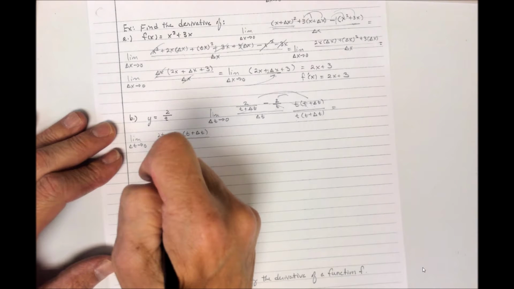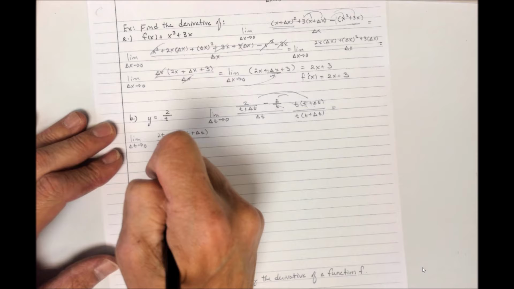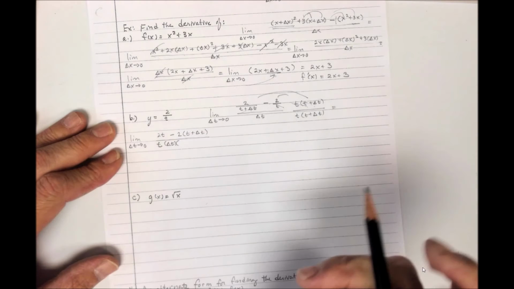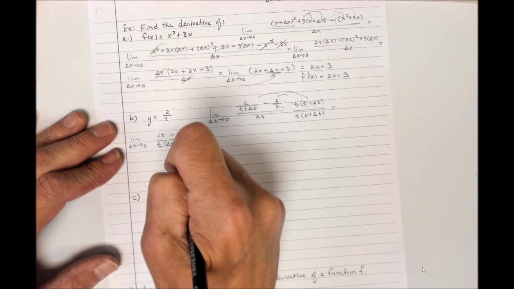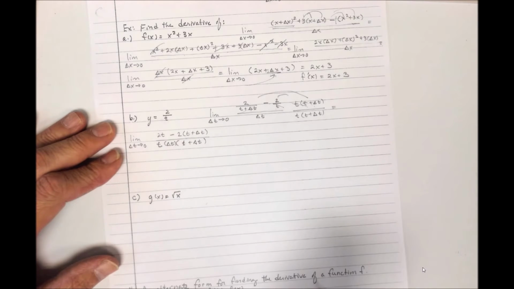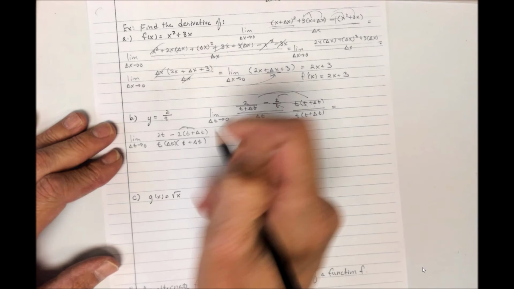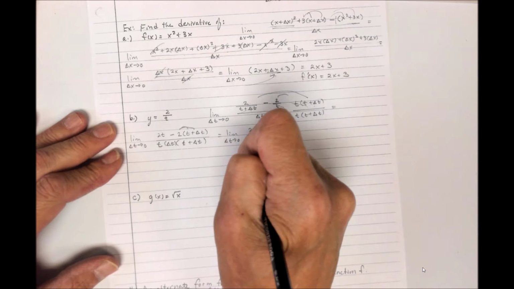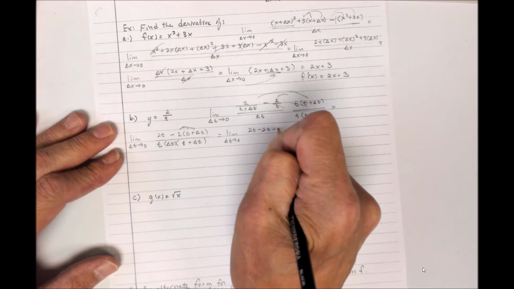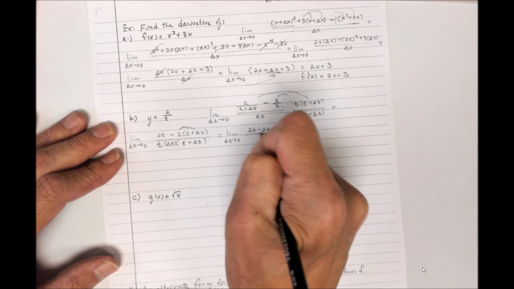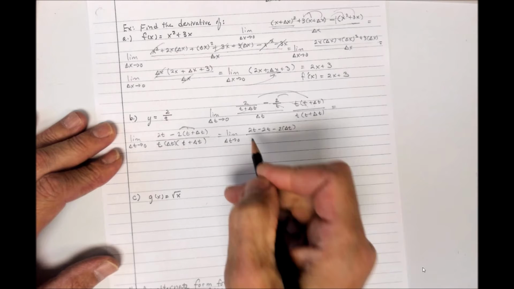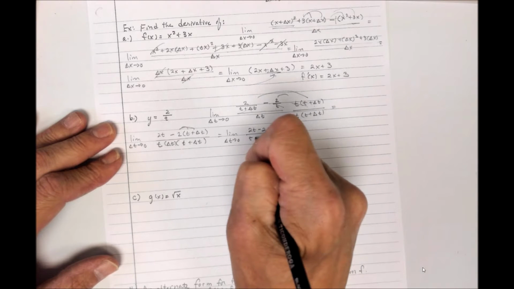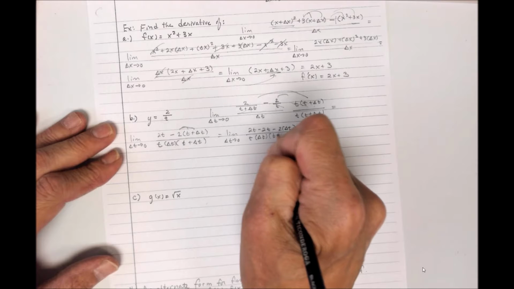I'll put the t first, times delta t times t plus delta t. Probably best to make your lowercase t's with a curved bottom so it doesn't look like a plus sign. So if I distribute up top, I get the limit as delta t goes to 0 of 2t minus 2t minus 2 times delta t. Look at how all the terms without the delta t's cancel out up there. So I have t times delta t times t plus delta t.